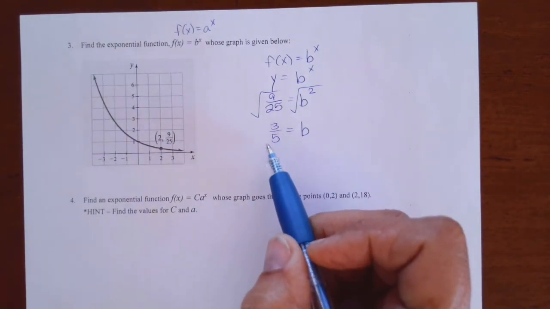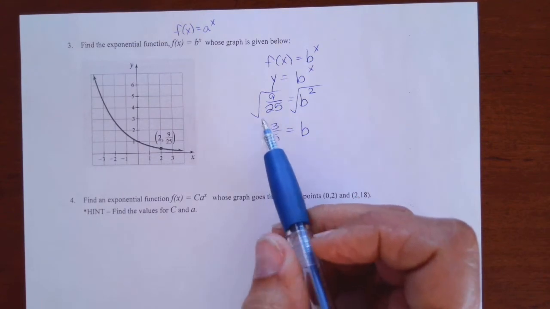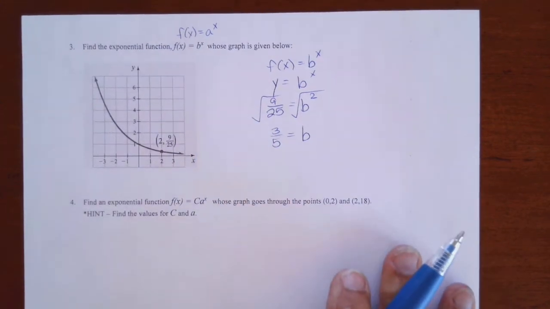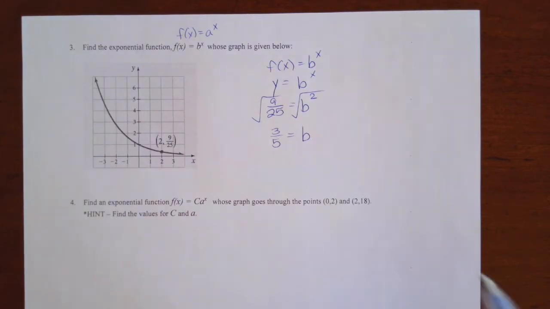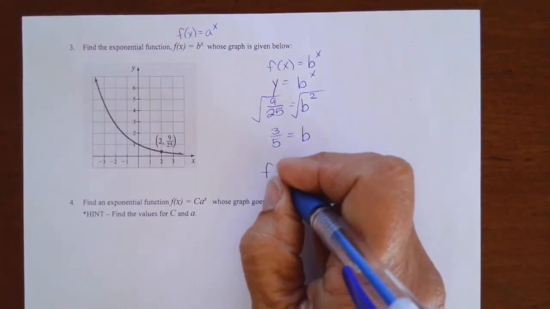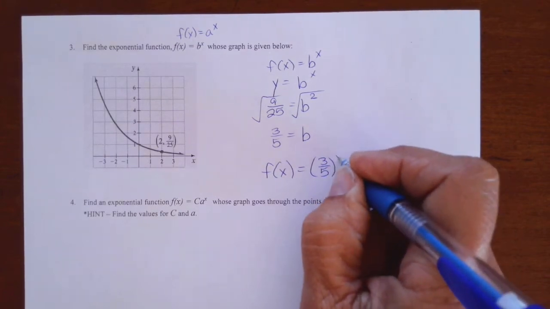Now, normally I would put plus or minus 3/5, right? Square root is plus or minus. But remember, our value for the base has to be a positive number, has to be greater than 0. So it has to be positive 3/5. So if I'm going to write this exponential function, it would be 3/5 to the x power.